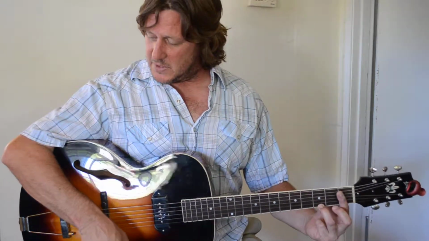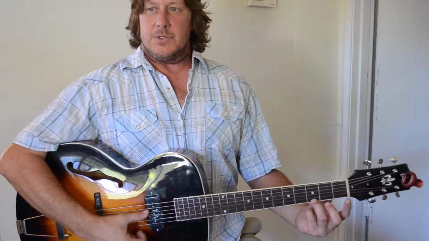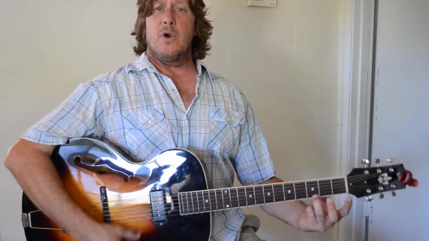Now I'm going to strum in a downward motion: 1, 2, 3, 4. I've just strummed 4 beats of G major, which is 1 measure. If I strum 1, 2, 3, 4 again, I've strummed 2 measures of G.